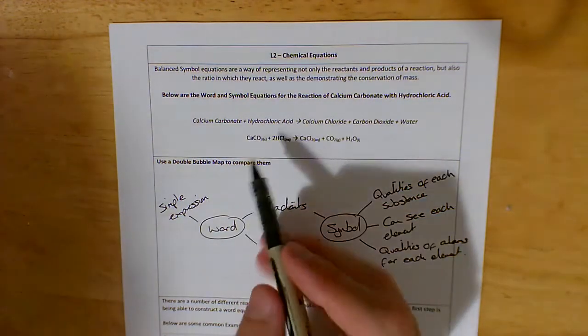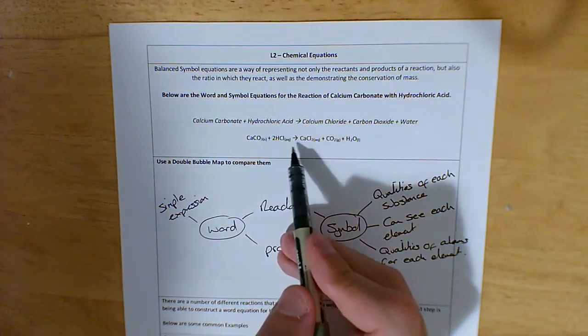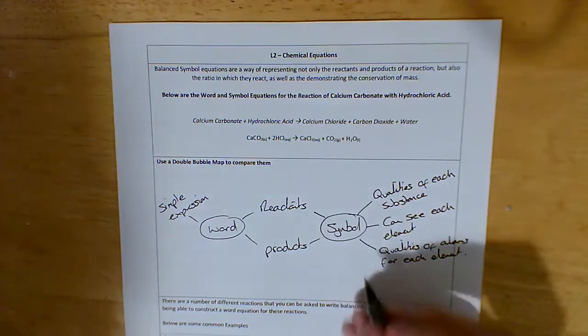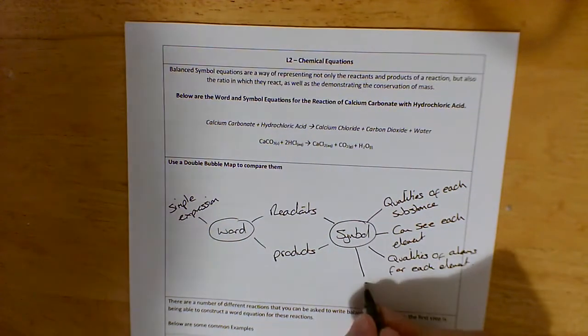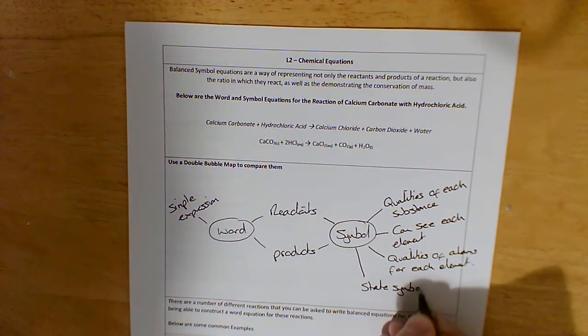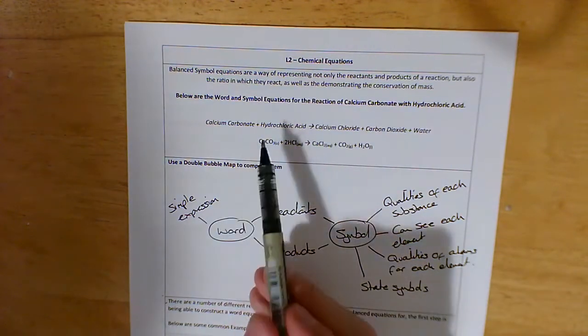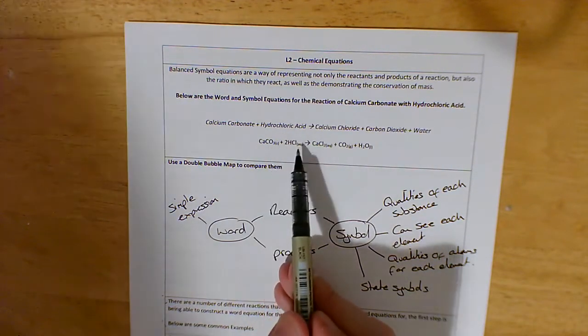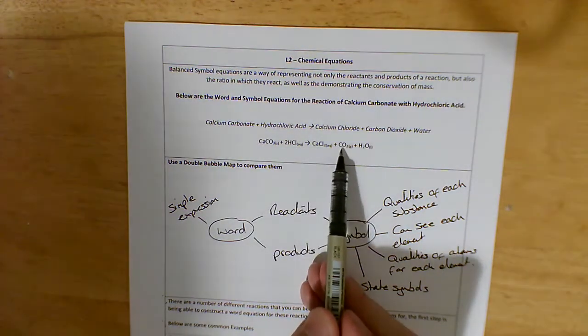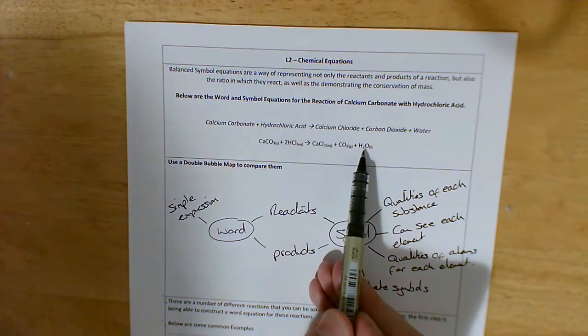And finally, these bits in brackets here, S, AQ, AQ, G, L, those are state symbols. So we can see the states of matter for each of our substances. So we can see that calcium carbonate is a solid, hydrochloric acid is aqueous, meaning dissolved in water, calcium chloride is aqueous, dissolved in water, carbon dioxide is a gas, and water is a liquid.